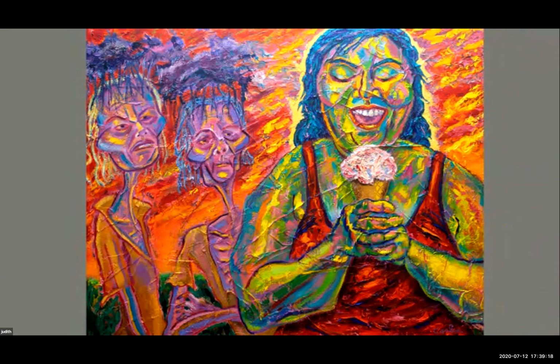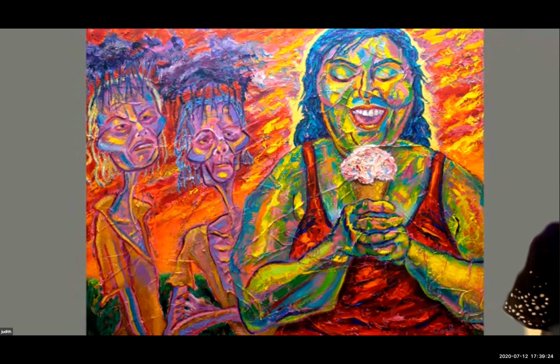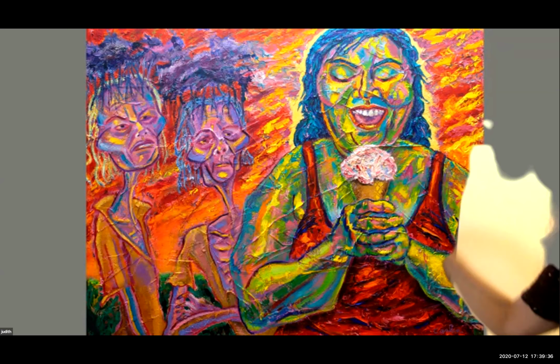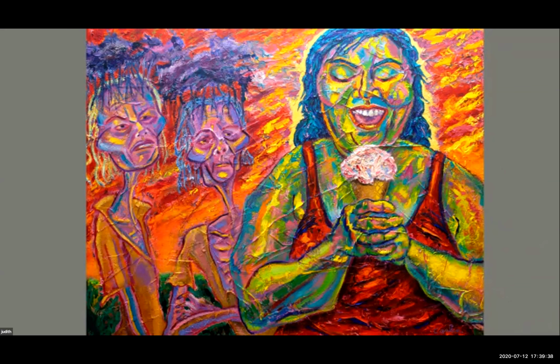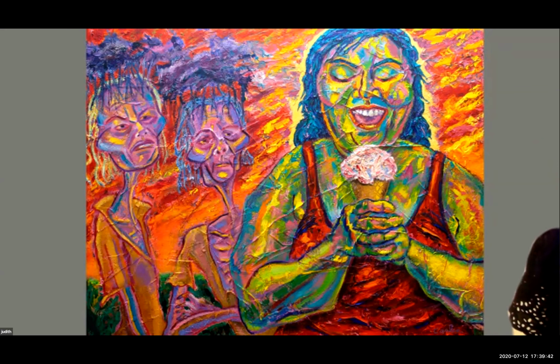This is Shut the Shame Up. And it's based on our standard of beauty, that our standard of beauty is too narrow. And you see a heavy woman enjoying an ice cream cone, a simple ice cream cone. It's not a huge ice cream cone, it's just a nice ice cream cone. And these skinny, mean women are glaring at her. They have dark clouds over their heads, and they actually look like they're about to die.